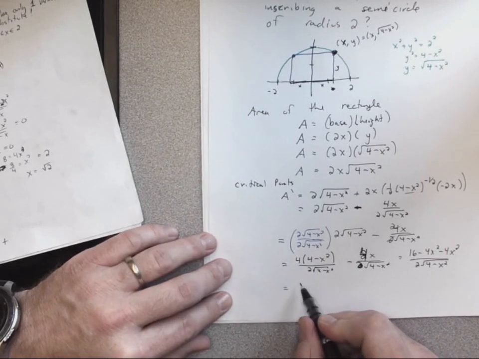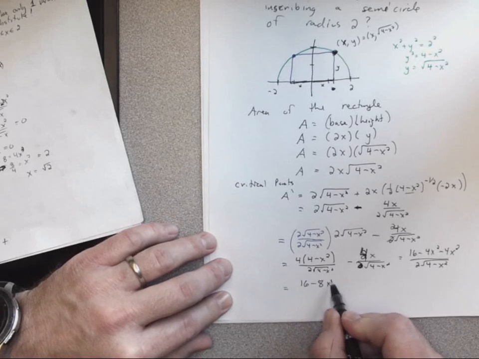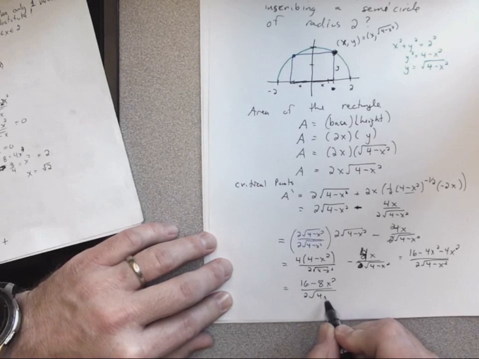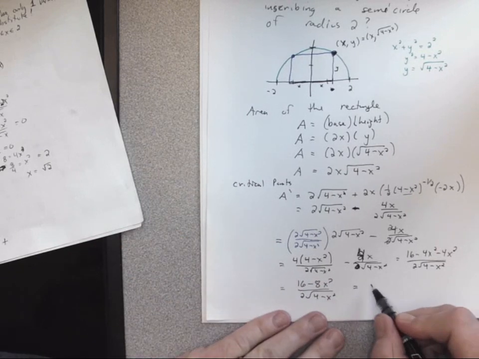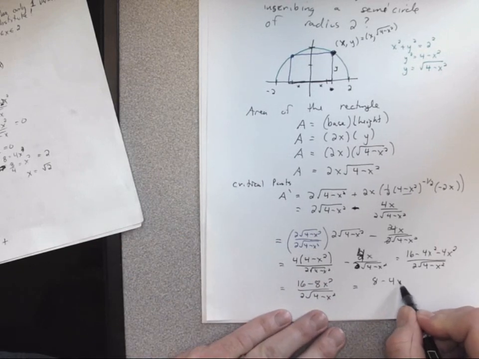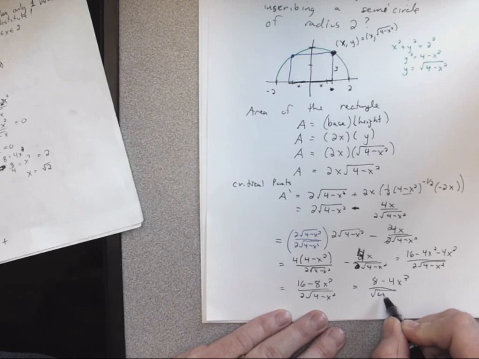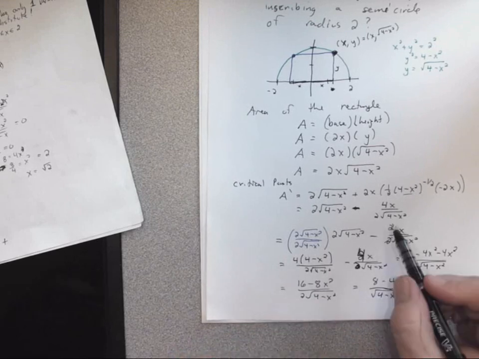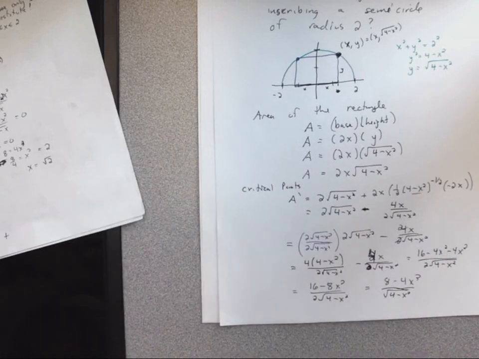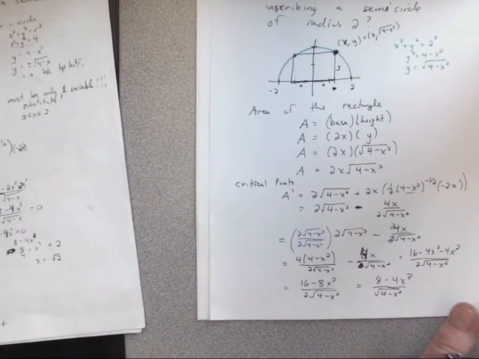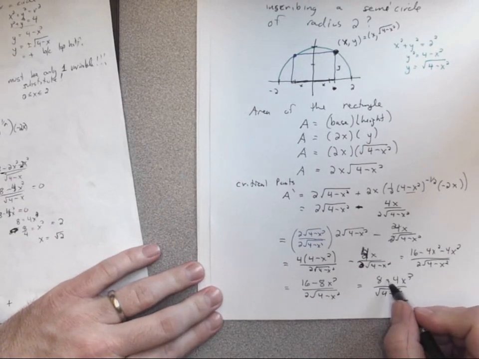So what we're going to get is 16 minus 8x squared all over 2 times the square root of 4 minus x squared. And I could actually cancel the 2 into all these things. So this would actually be 8 minus 4x squared all over just the square root of 4 minus x squared. The algebra would have probably been a little easier if I would have canceled that. I wouldn't have had to have this 2 here. But it all goes away anyway, so this is fine. All right, so this is our expression.